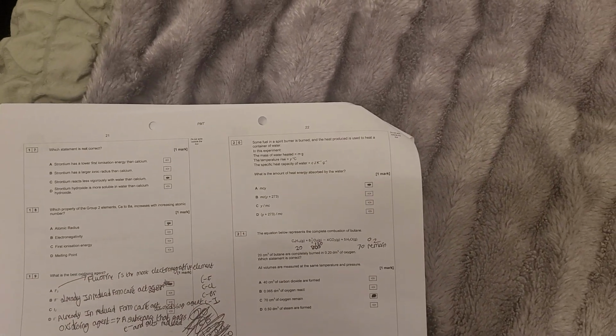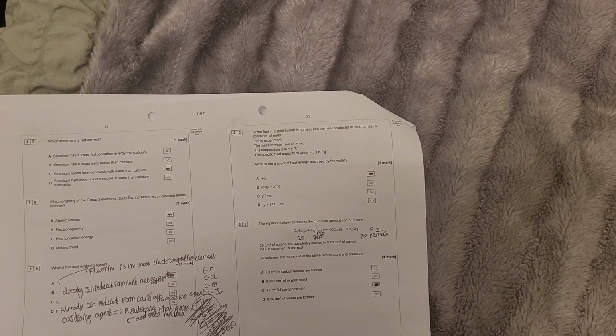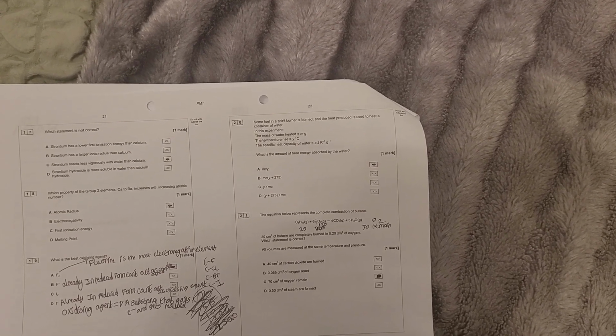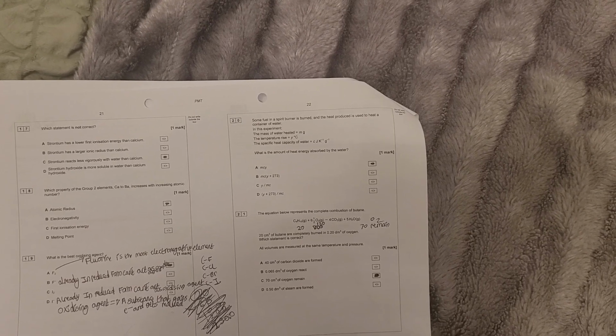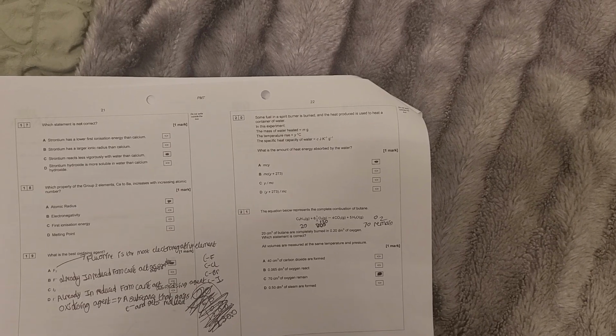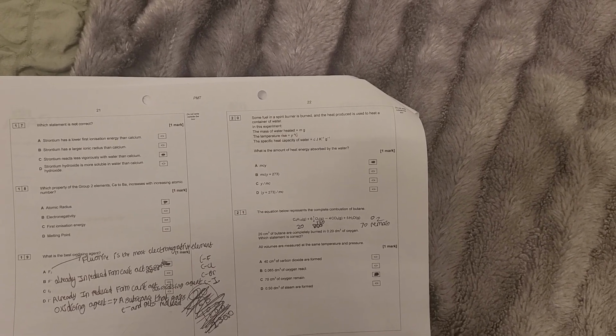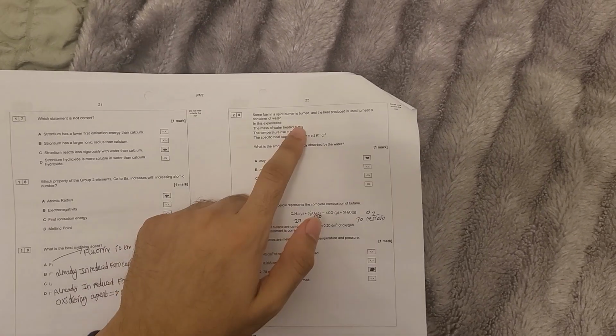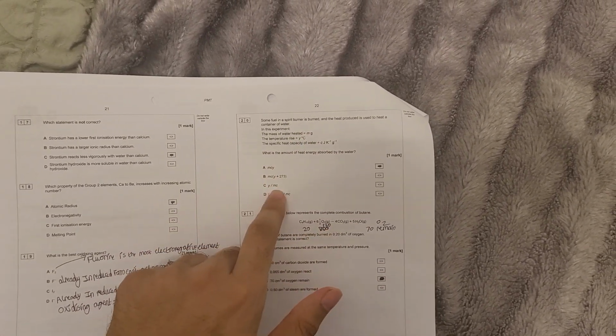What is the amount of heat energy absorbed by water? Well, I know Q equals mc delta T. Q is the heat energy absorbed, m is the mass of water, c is the specific heat capacity, and delta T is the temperature rise. So yeah, C and D, no way you would get that. If you know the formula and you just substitute in, you aren't going to get C or D.